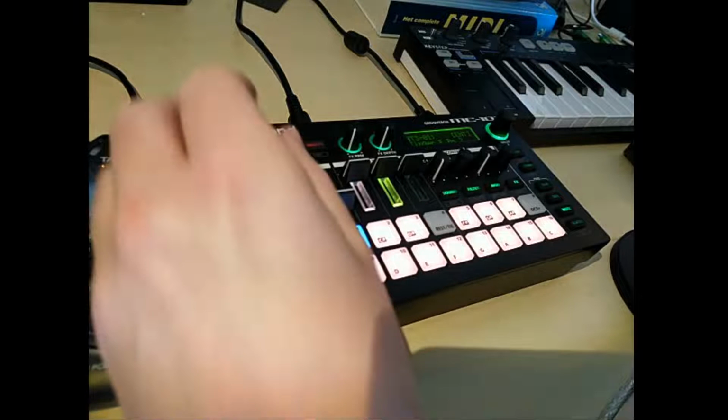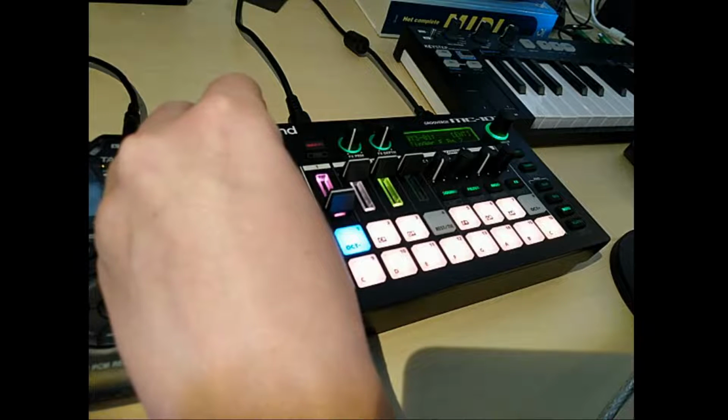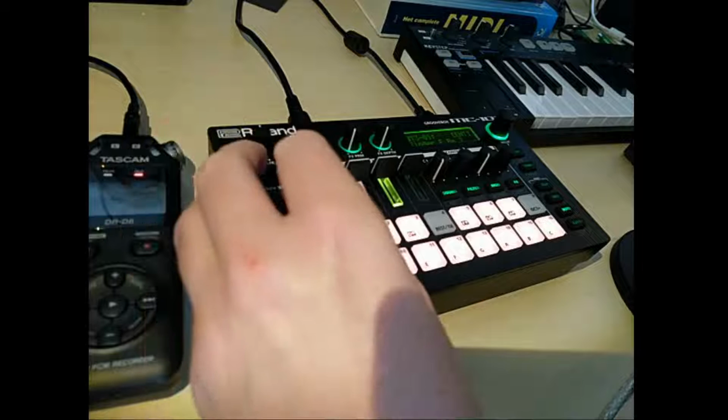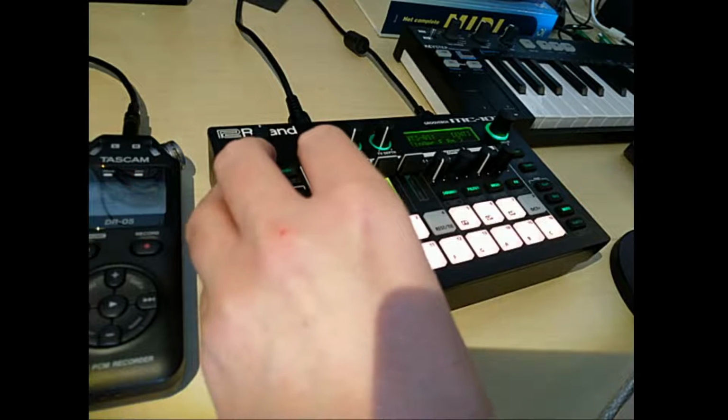I do want to do something with this bass line, make it a bit more interesting maybe. Although I'd also like the mellowness.